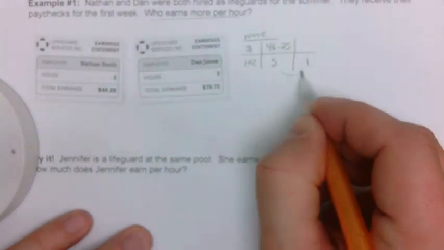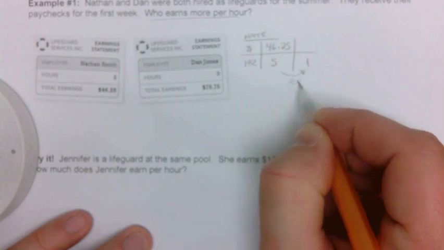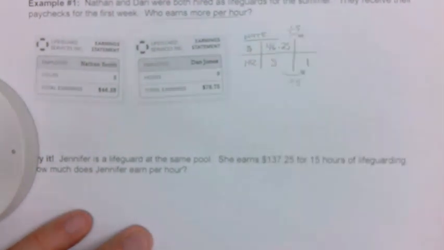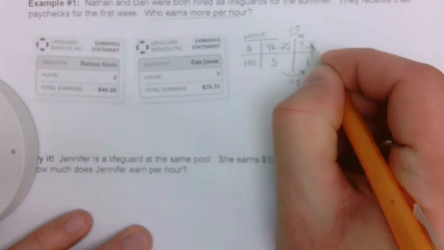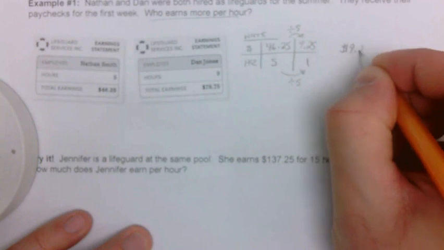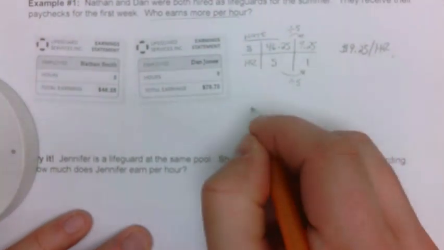So to scale back from 5 hours to 1 hour, we'll just divide by 5. We'll do the same thing with our $46.25. And if you do 46 and 25 hundredths divided by 5, that gives you 9 and 25 hundredths, which means that Nate makes $9.25 per hour. Okay? We'll do a similar approach now for Dan.